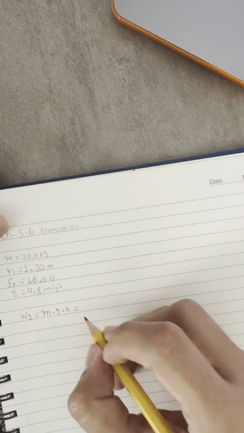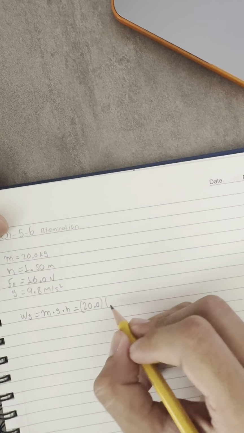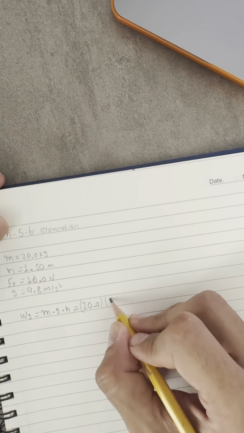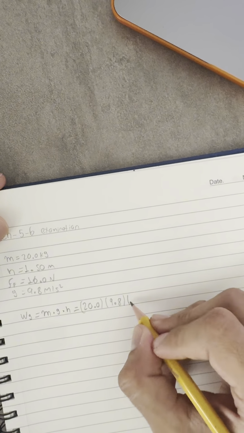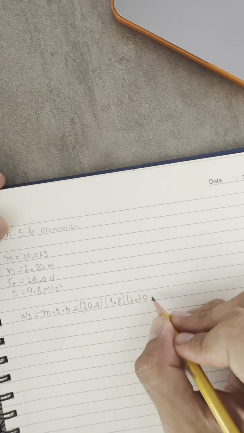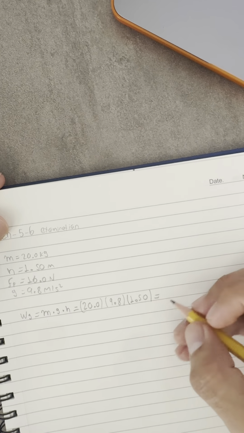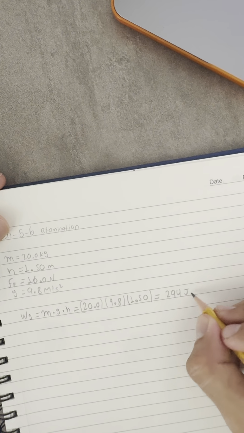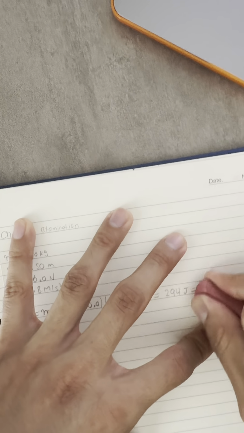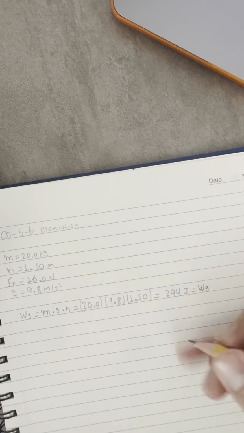So this is 20 kilograms times gravity, which is 9.8, times height, which is 1.50, and our result is 294 joules. This is our work done by gravity.